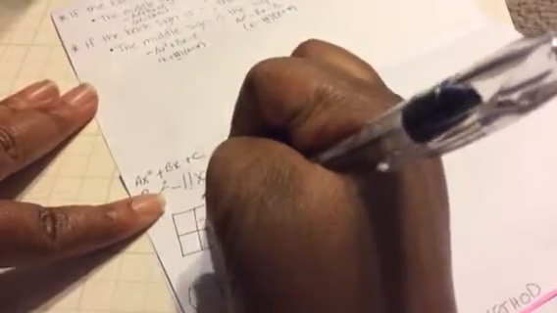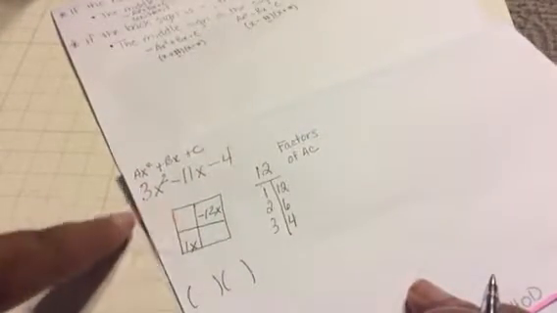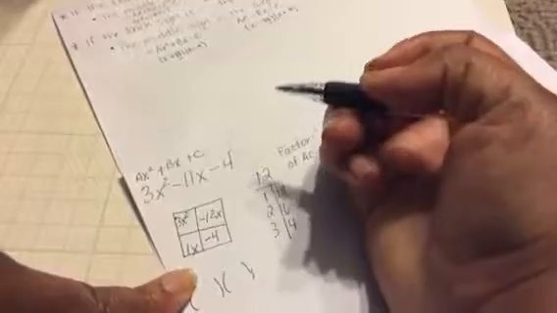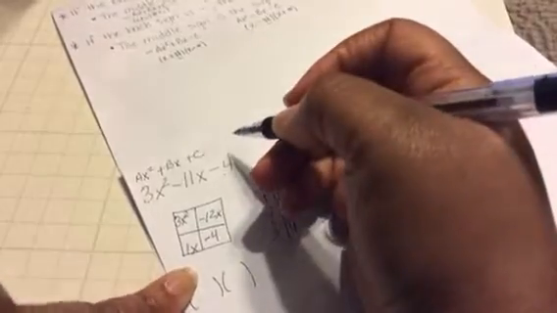So inside my box, I'm going to put a negative 12x and a 1x. And of course, inside the box, the 3x squared goes first. And the 4, and it's negative 4. The negative 4 goes last. Okay? So now we're going to factor the box and figure out what goes in these parentheses.